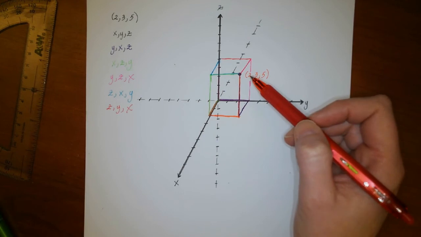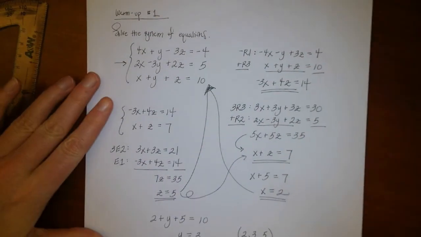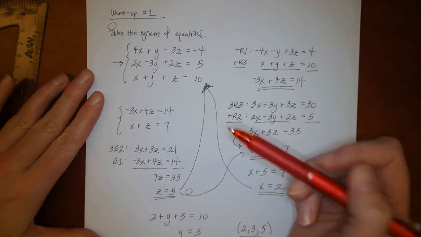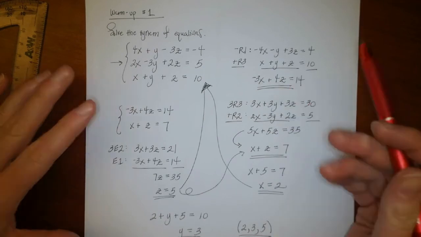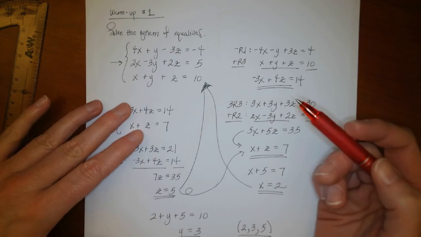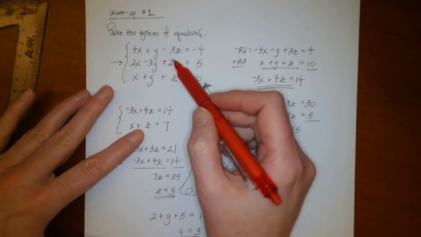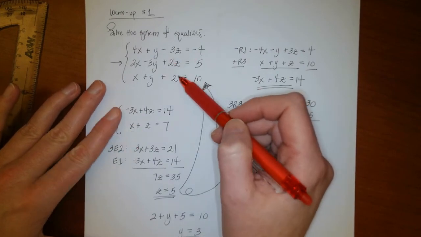And in addition to that, I was hoping that the graphical representation of that point could help people understand why Gaussian elimination has the format or the flow that it does. So let's look back really quick and talk about, graphically speaking, what was happening with this problem over here.